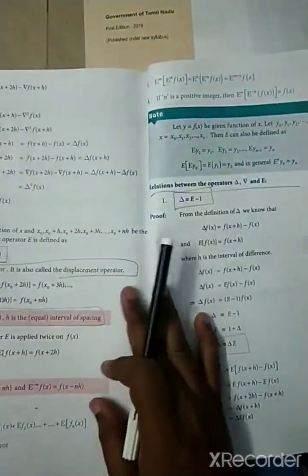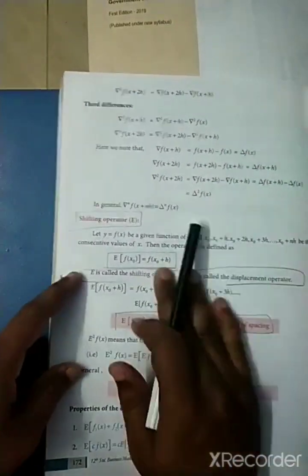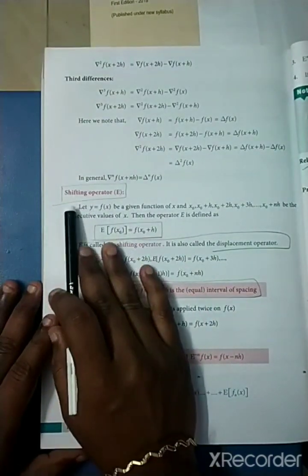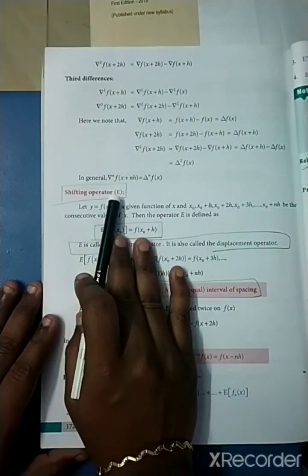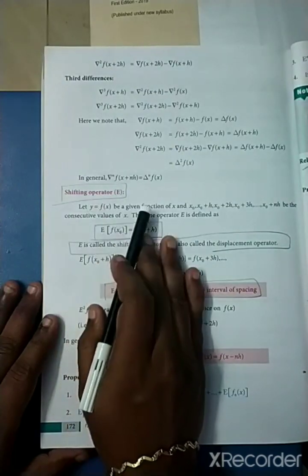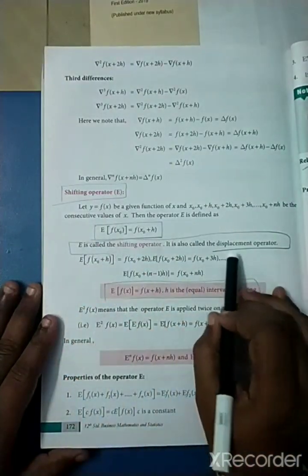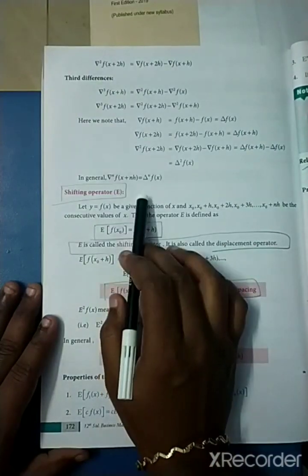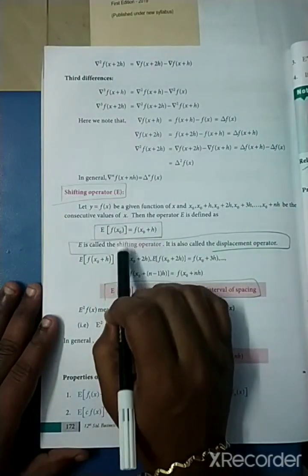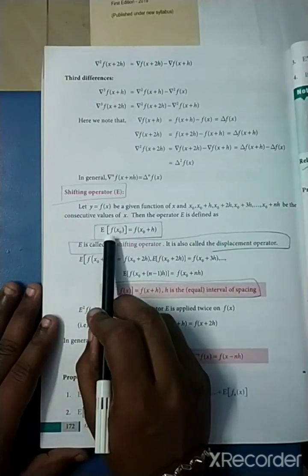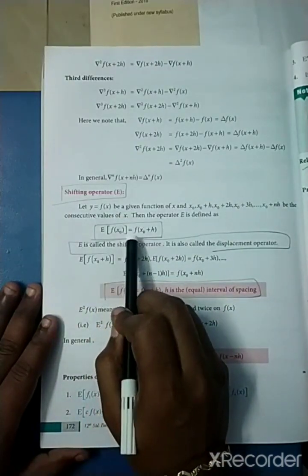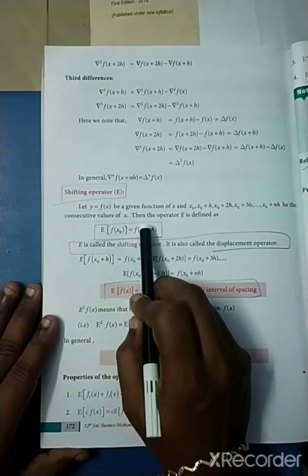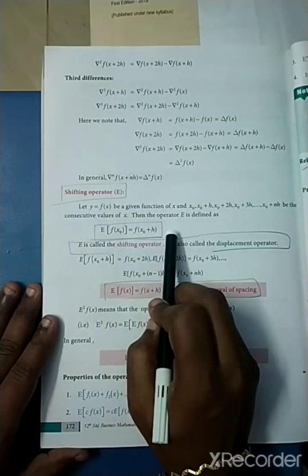Okay, now we are going to see what is this E. This is called the shifting operator, or also called the displacement operator. That is how much distance we are displacing, how much is the difference. So E of f of x naught will be equal to f of x naught plus h.